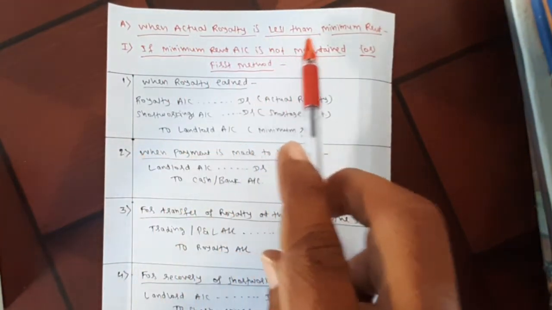Number 3, for transfer of royalty at the end of the year: trading account or profit and loss account debit to royalty account. Number 4, the fourth journal entry, for recovery of short workings: landlord account debit to short workings account credit. And the last entry is the fifth, for irrecoverable short workings: profit and loss account debit to short workings account. So, here a total of 5 entries are there. These entries are recorded when actual royalty is less than minimum rent.